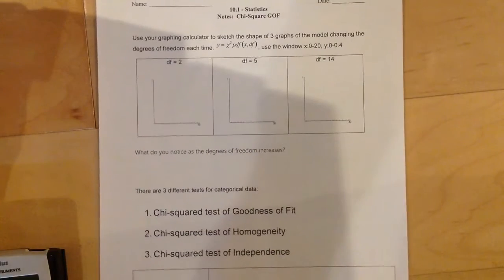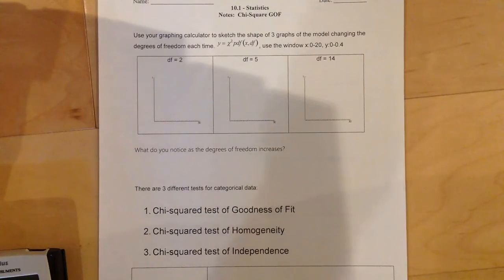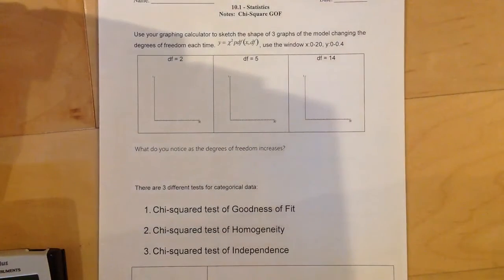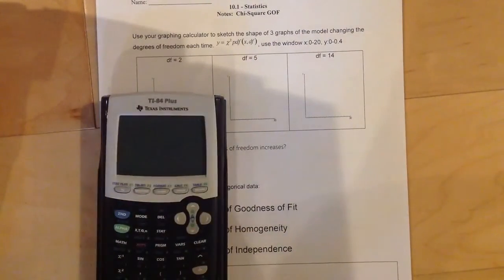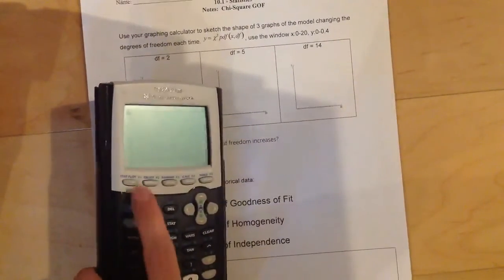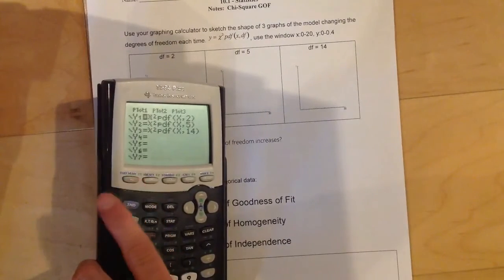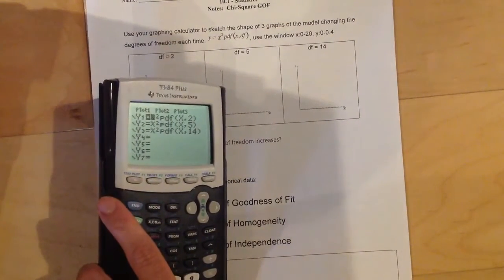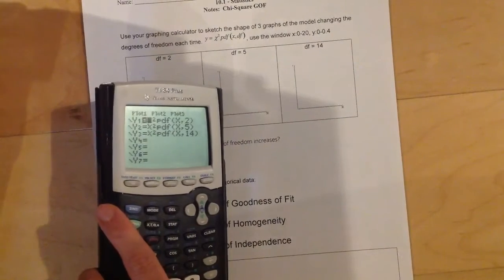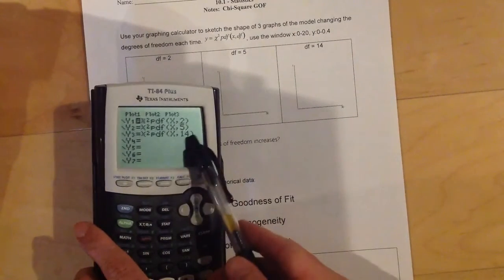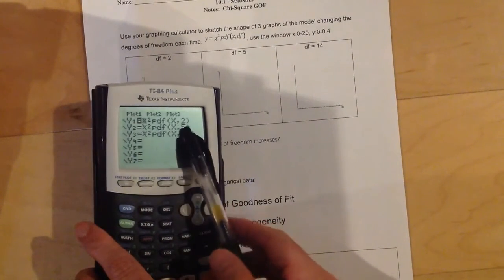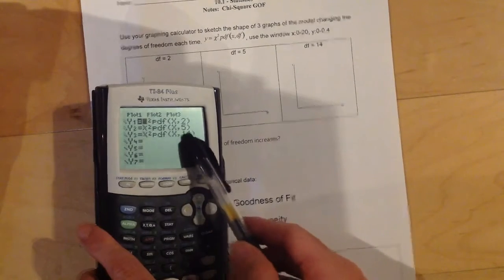So it says, use your graphing calculator to sketch the shape of 3 graphs of the model, changing the degrees of freedom each time. All that's set up anyways. So here's my calculator. Here's my y equals. You're going to see that I already have in there chi-squared PDF, x, comma 2, comma 5, and comma 14. Those are the different degrees of freedom.